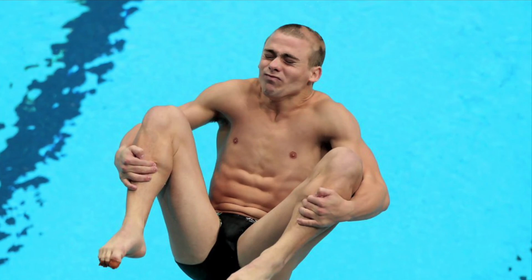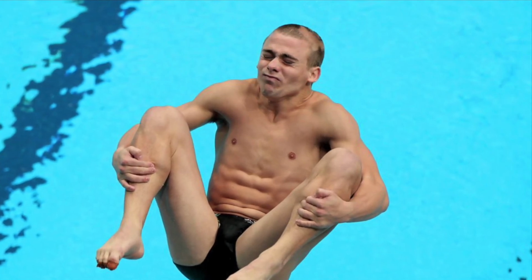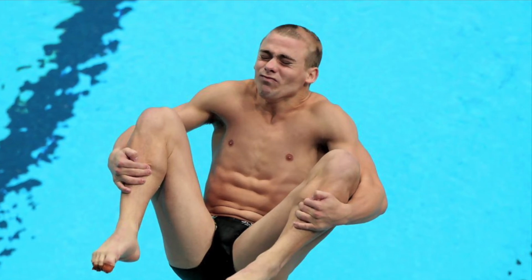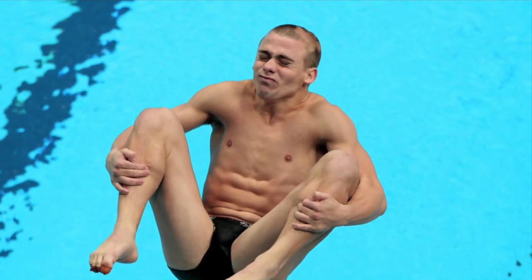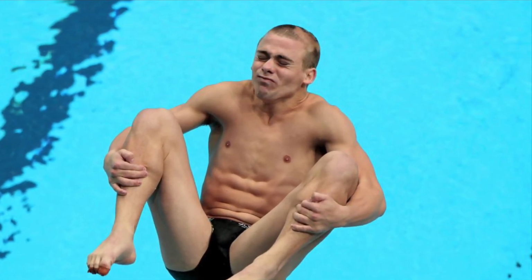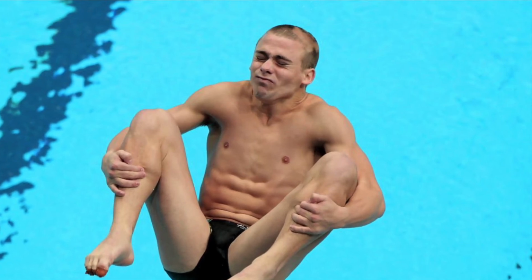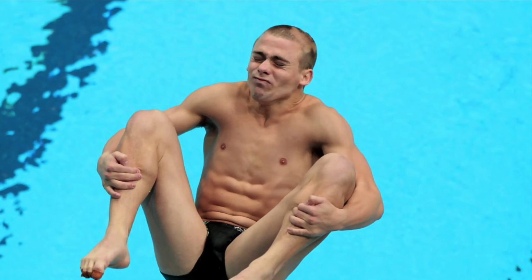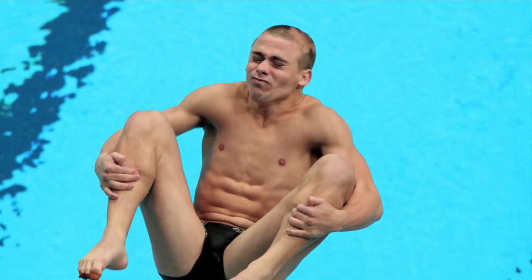The law of acceleration states that the acceleration of an object is directly proportional to the force and inversely proportional to the mass. This law is evident when the diver made contact with the water when he landed on his back. The splash is much larger than it would have been if he were to have entered the water with his hands first.